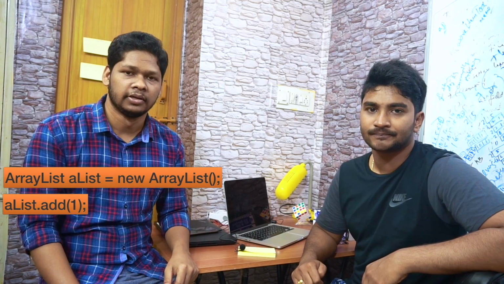Okay, the next thing. So insertion order is preserved, duplicates are allowed in both ArrayList and Vector, and both implement the List interface. These are some common behaviors. Now let's talk about heterogeneous elements, right? Yes. In both ArrayList and Vector, we can add heterogeneous elements, right? Yes.